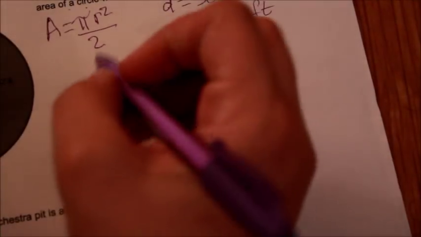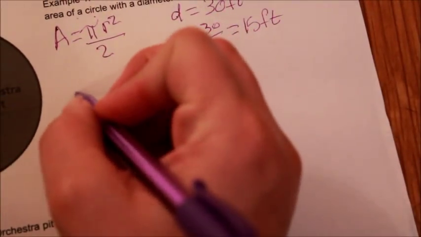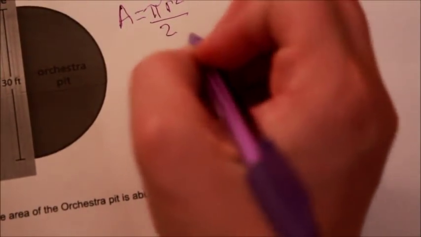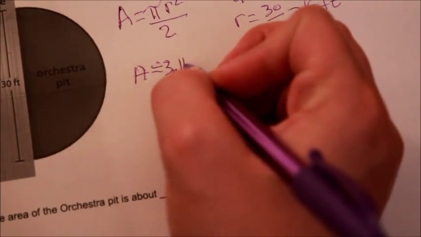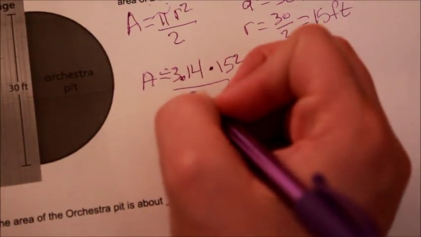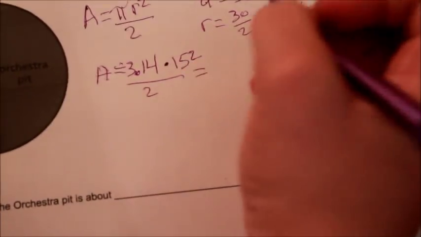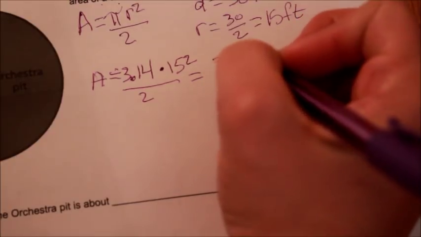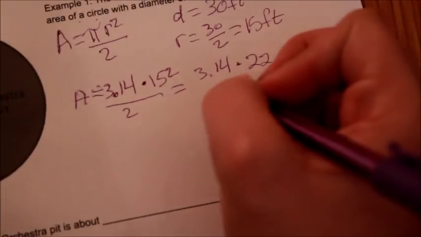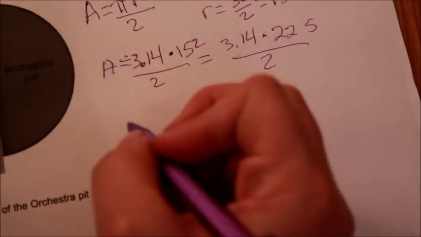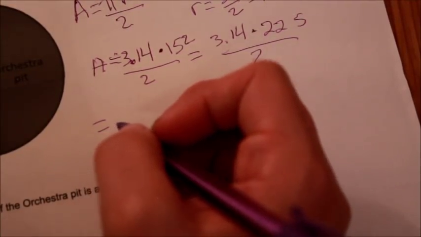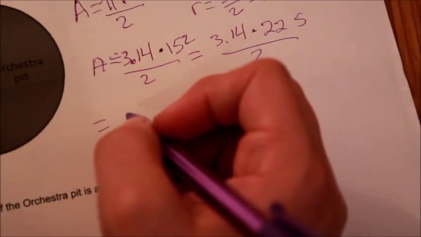Now we're just going to plug our numbers in. So pi, I'm going to use 3.14, times 15 squared divided by 2, which equals 3.14 times 225 divided by 2. 3.14 times 225. I'll give you a moment to try to figure that out.